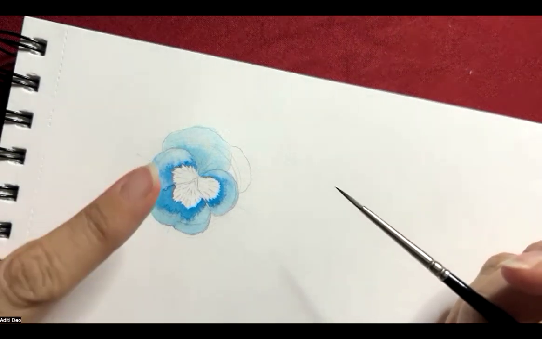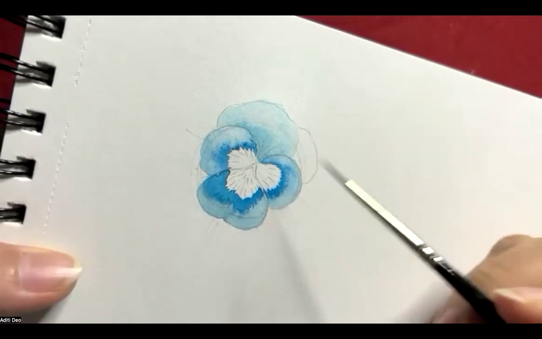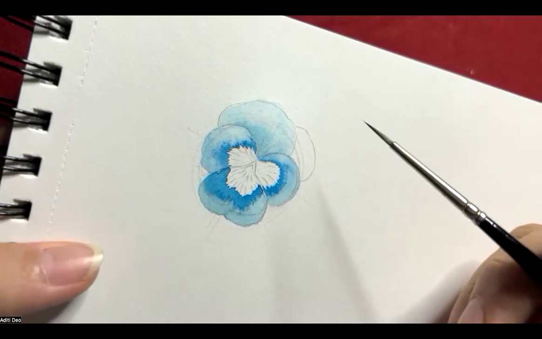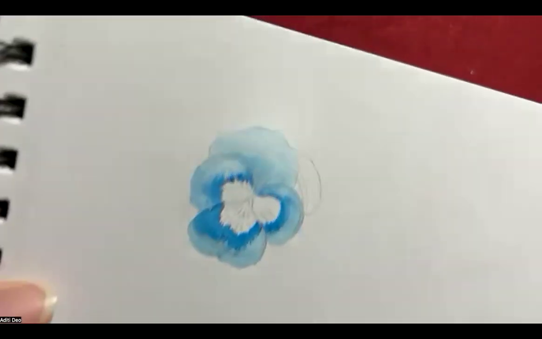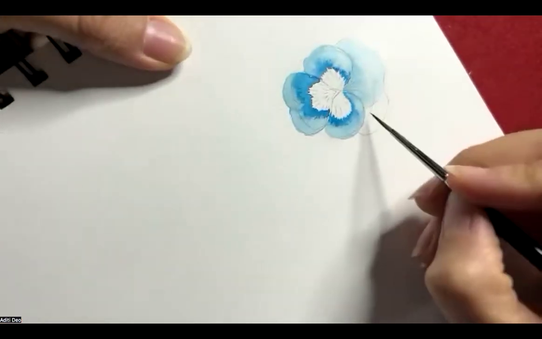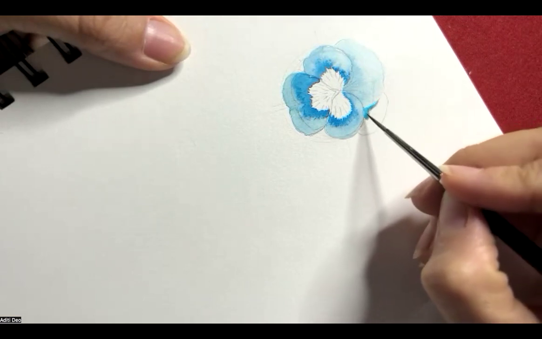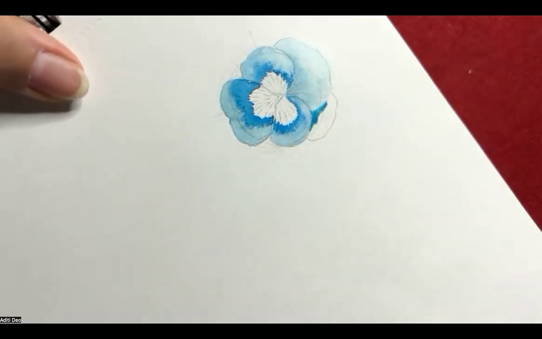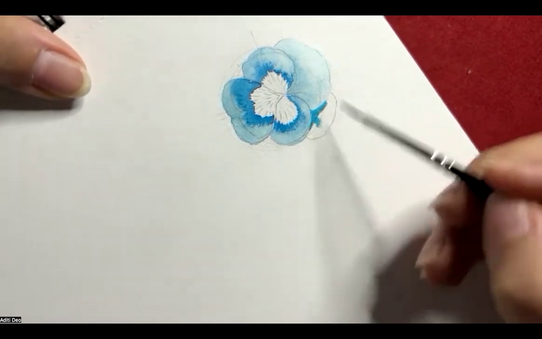But in all of these, wait till each section dries before you paint the section right next to it. Whenever you're dragging, only touch the edge.